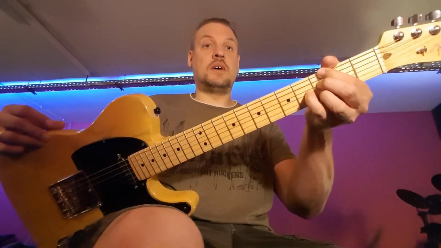If we pick a 1-6-2-5 in the key of C major, it would be C major 7, A minor 7, D minor 7, and G7. So we have C major 7 to A minor 7 to D minor 7 to G7, in that case 13th, but you can play the G7 as well in that shape, drop 3. So we have C to A to D to G and 1 and 6 and 2 and 5. Really common.